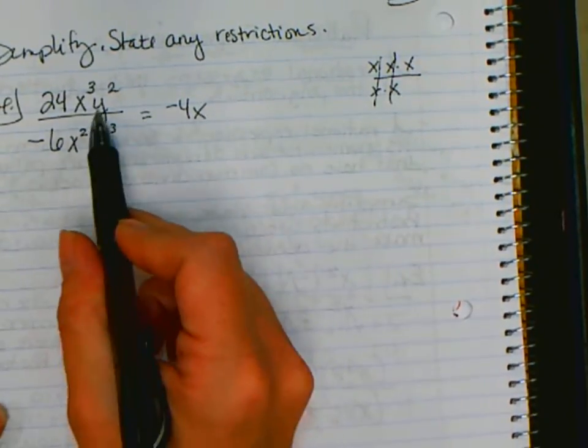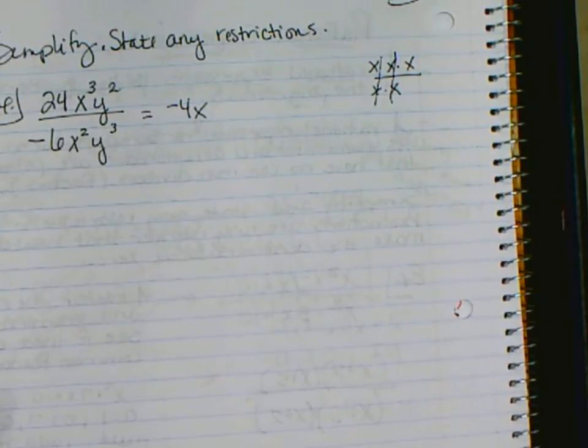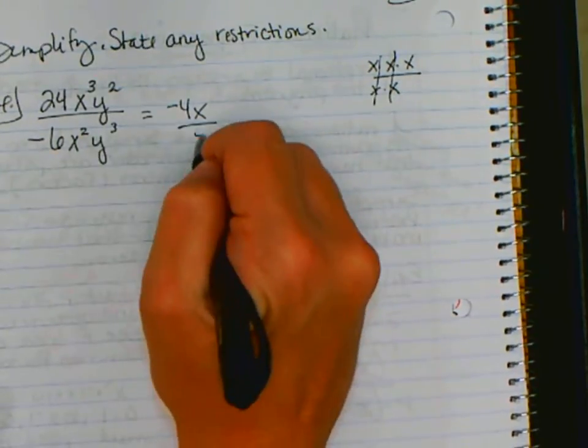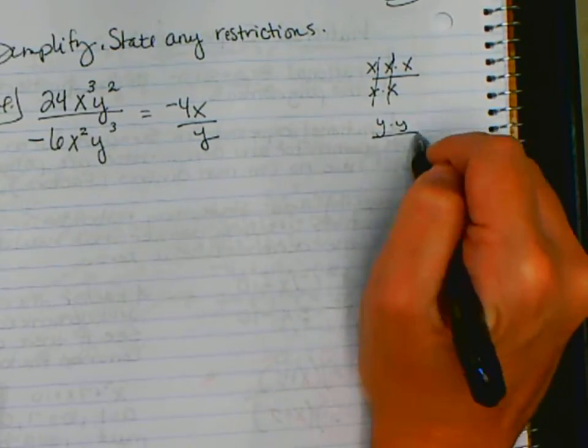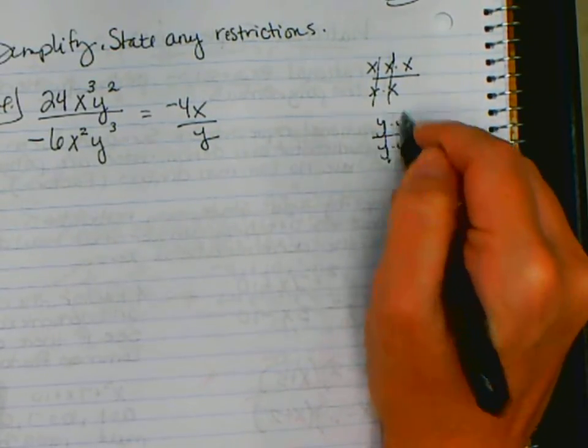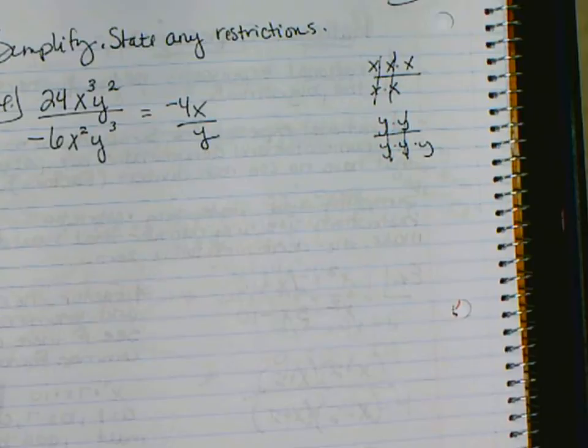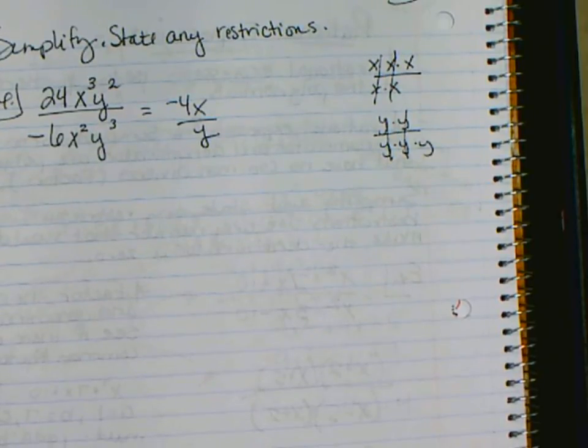Okay? y squared divided by y cubed. Y. And is it going to be in the numerator or the denominator? Denominator, because I have more y's in the denominator than I have in the numerator. So that's simplified. That's all you can do.